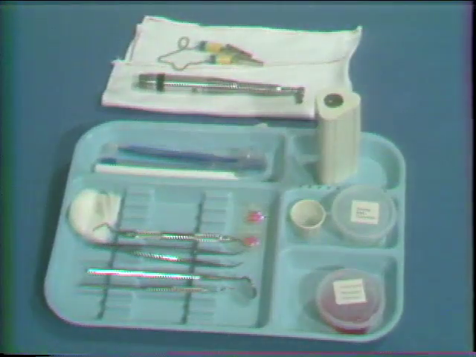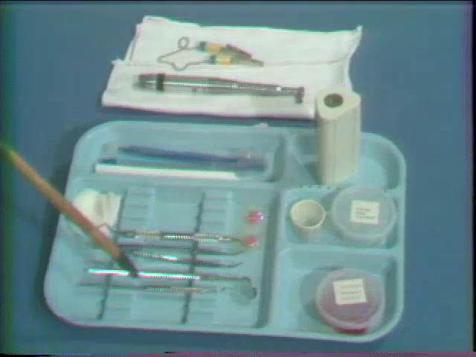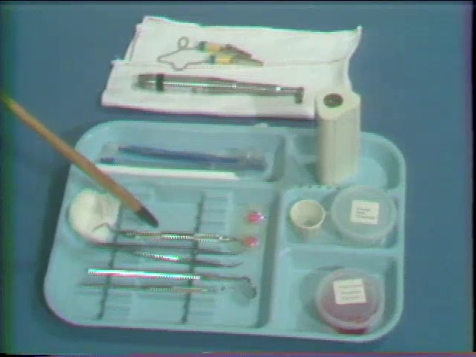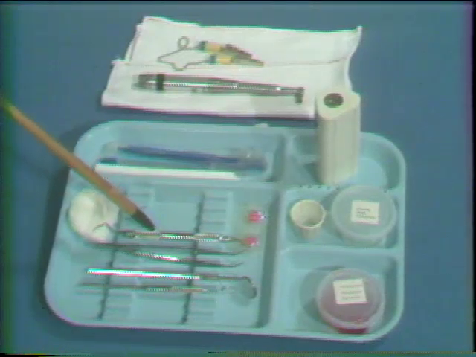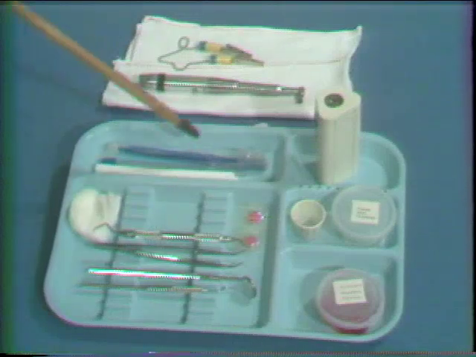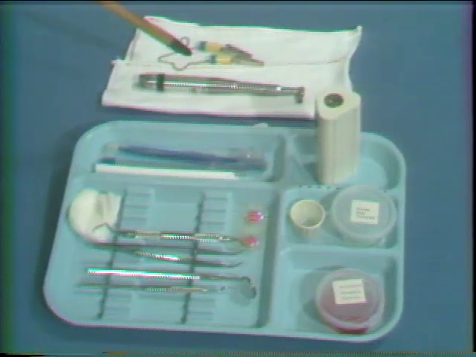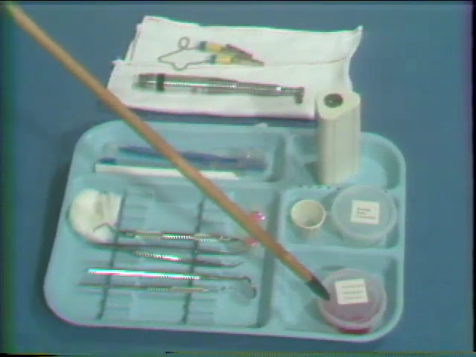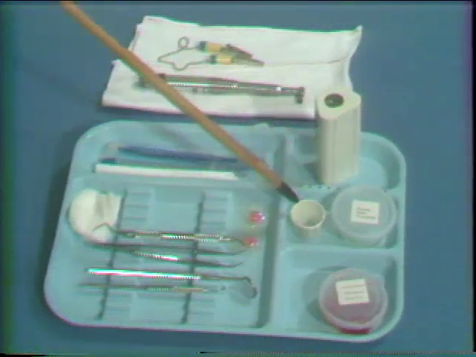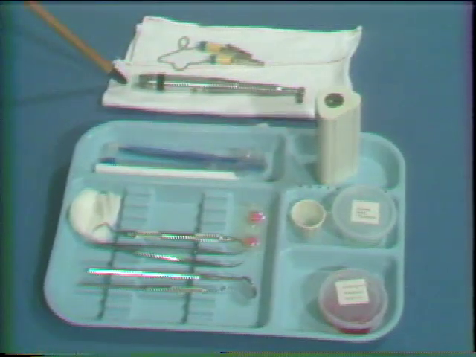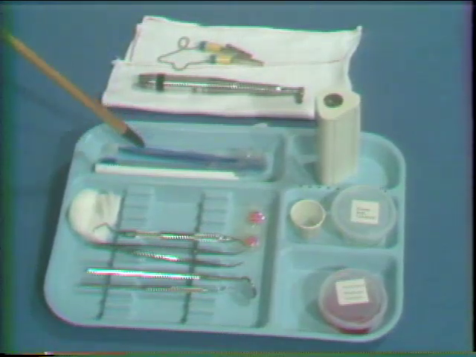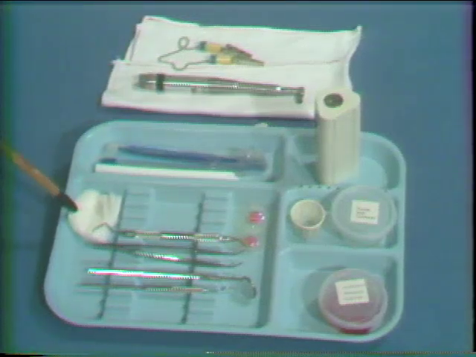strange, shiny, sharp objects. The armamentarium or tray setup requires an explorer, a mouth mirror, cotton pliers, a superficial universal scaler, which is optional, a prophy angle, dental floss, and 2 disclosing tablets, fluoride, prophy paste, patient towel, small and large suction tip, and a toothbrush, and some gauze.